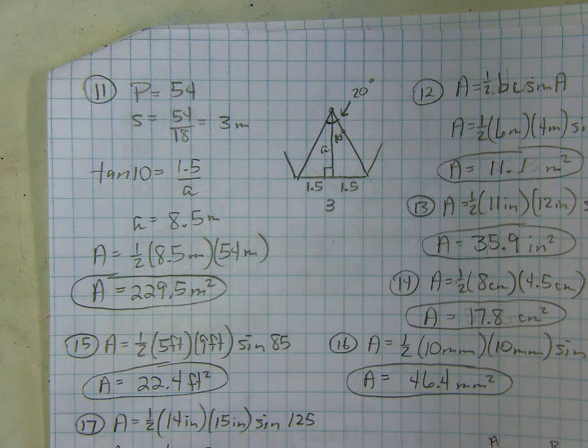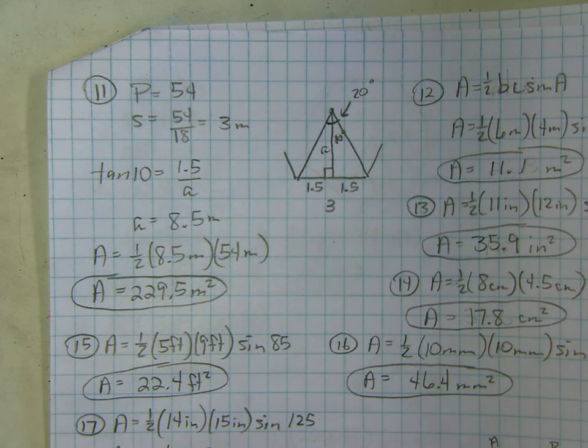So all of those problems of finding the area of a regular polygon work in the same way. Now, if it were a regular hexagon, we have a 30-60-90. If it's an equilateral triangle, we have a 30-60-90. If it's a square, you have a 45-45-90. And that's what 10.3 mostly focused on.